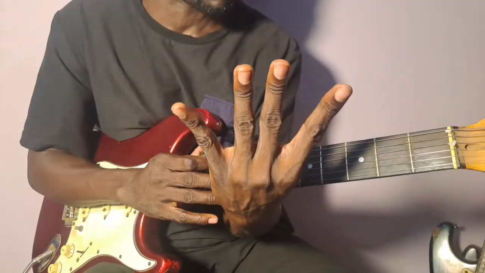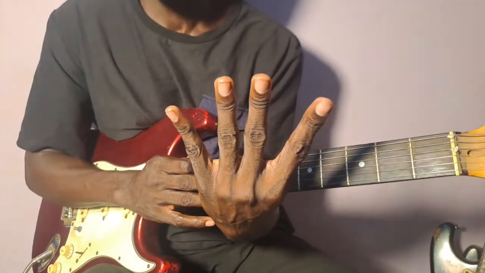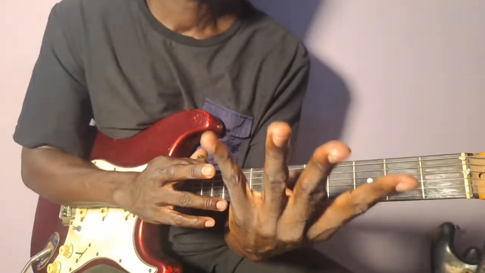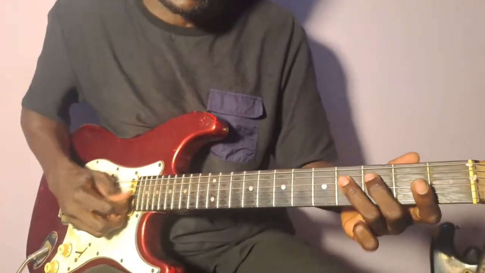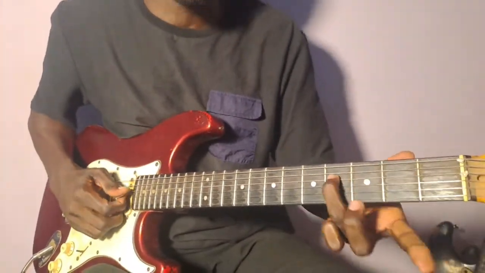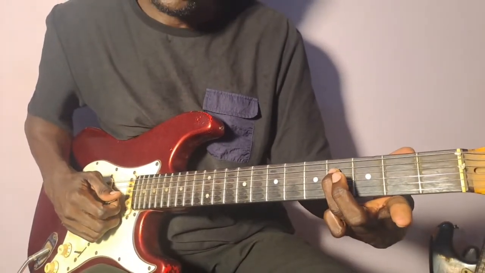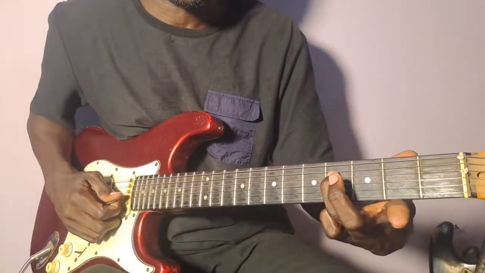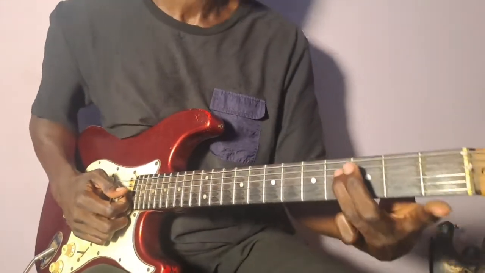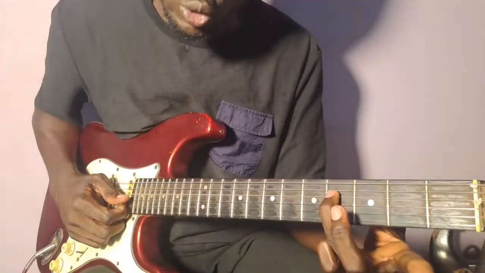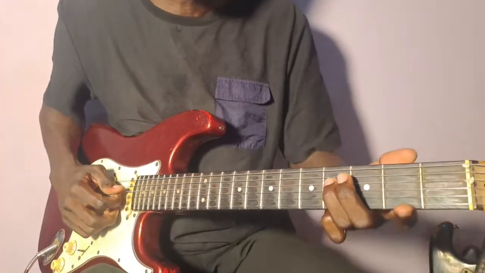The first one contains fi, that's the F sharp. The second one contains the fi. The third one contains the fi, the F sharp note, or the sharp fourth or flatted fifth note. The fourth one too contains the same note. So when we say blue note, this is the blue note.